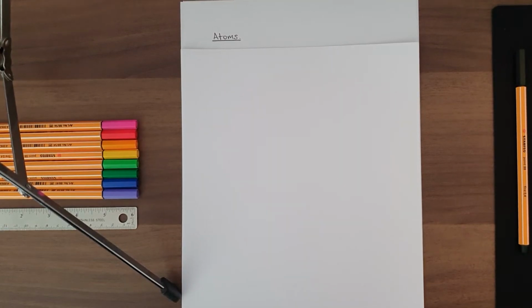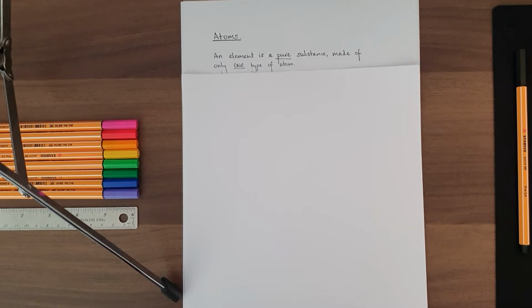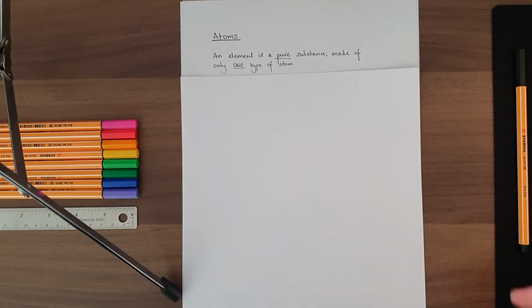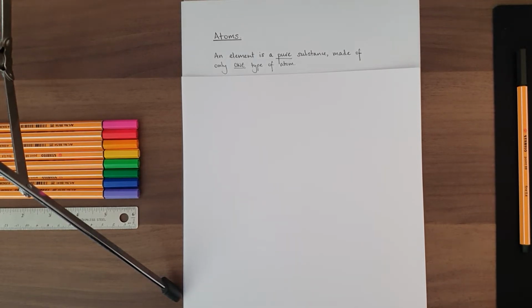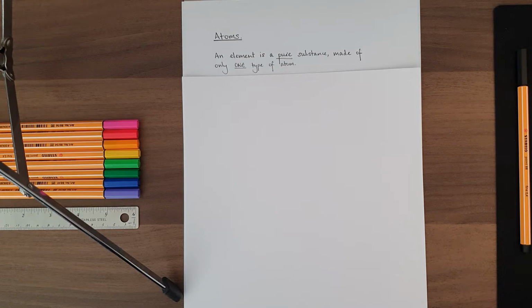What is an atom? You might be familiar with the idea that an element is a pure substance made of only one type of atom. So pure meaning there's only one ingredient to make that element, and the ingredient is all of the little tiny particles that we call atoms. It's the smallest building block that we know in the universe to make all of the material in the universe, which is true. And that they're really, really small.